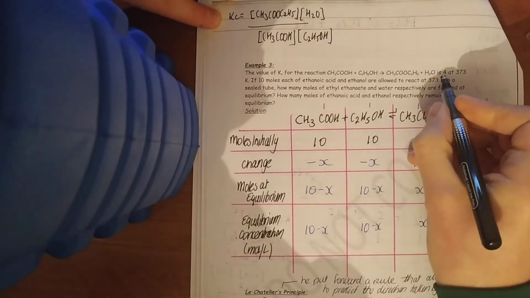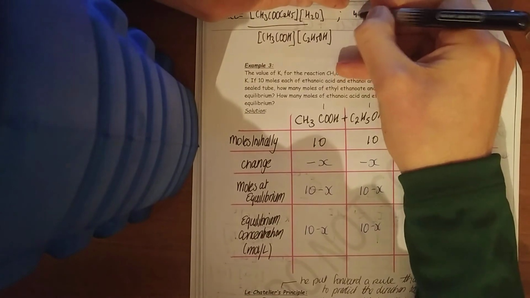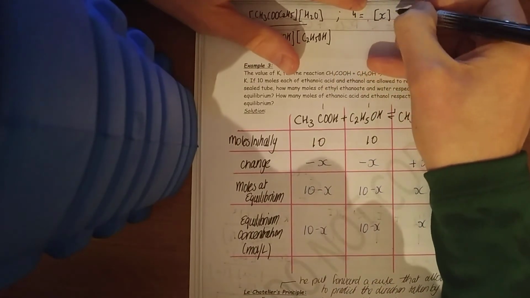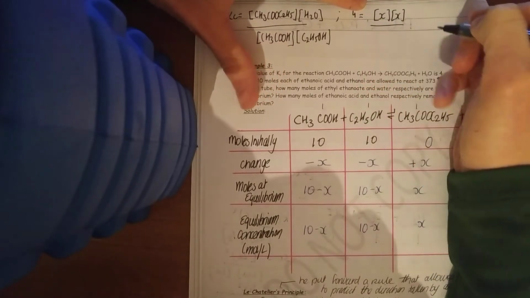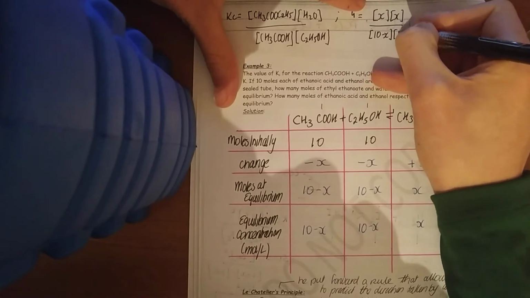Fill in your figures and fill in your Kc, which is equal to 4. So 4 is equal to these two values here, the concentrations of them, x and x, square brackets and moles per litre, over 10 minus x times 10 minus x.